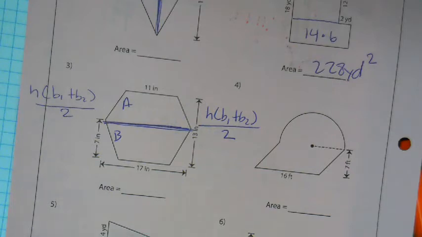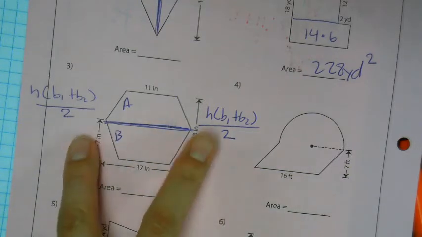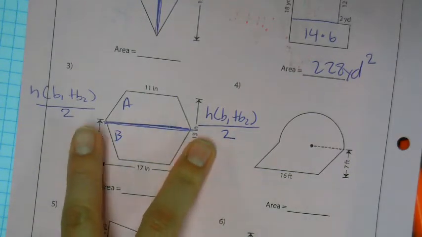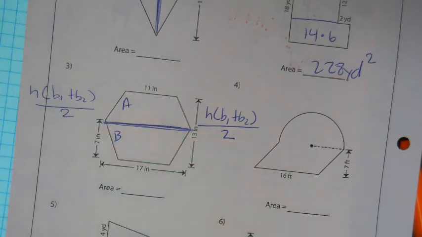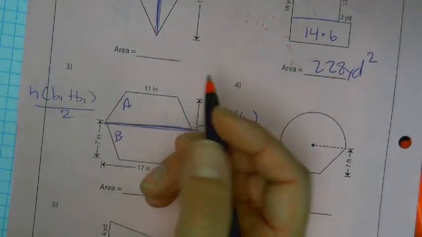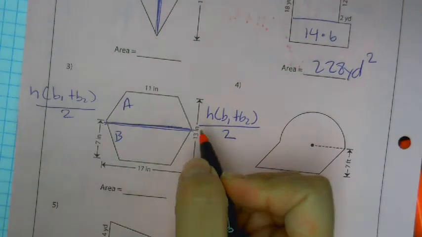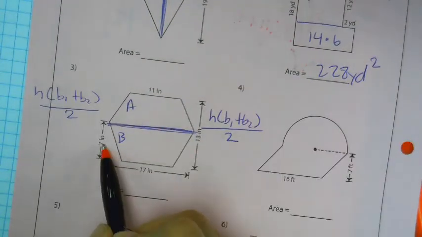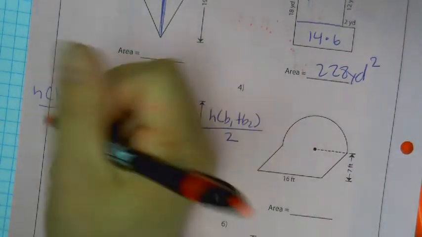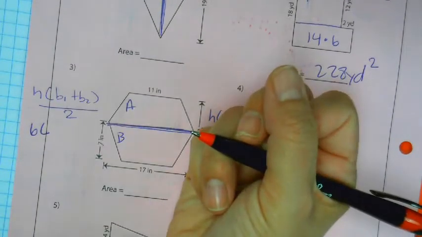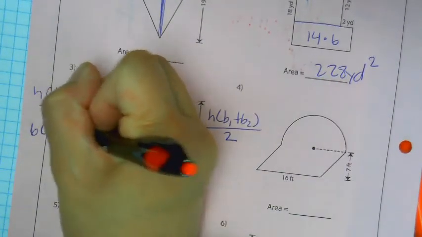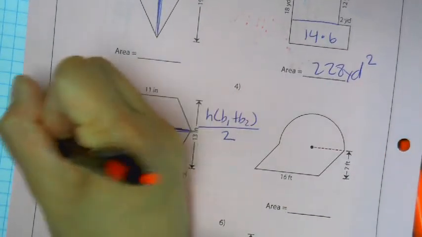So everybody's doing number 3, 2 trapezoids. So let's see, height: 13 minus 7 is 6, so 6 parentheses, 17 plus 11, divided by 2.